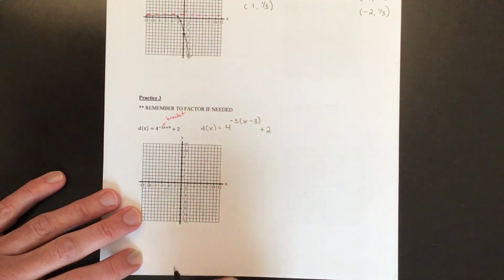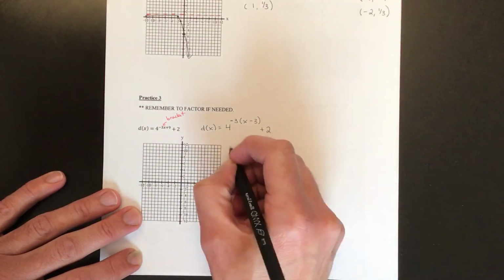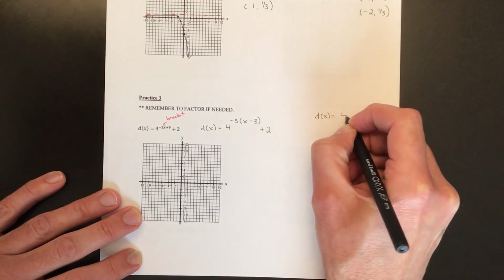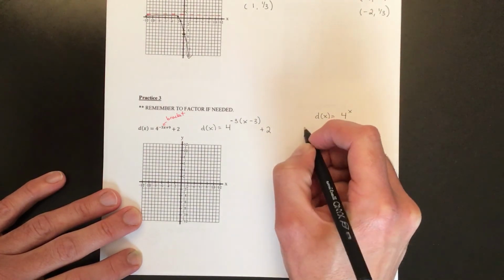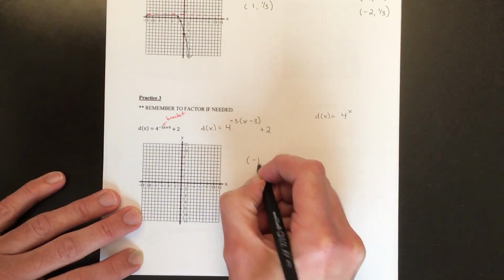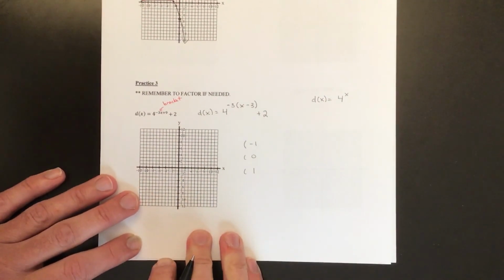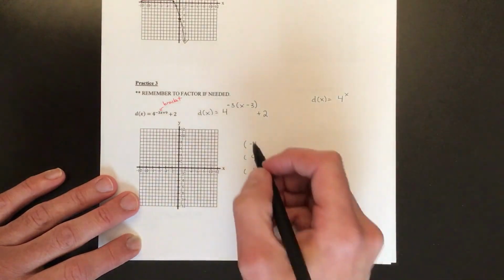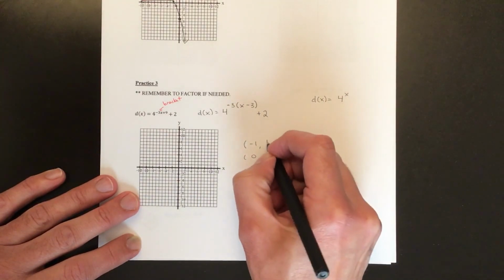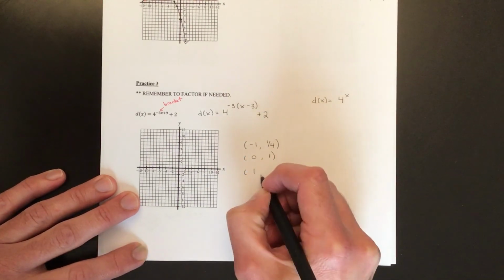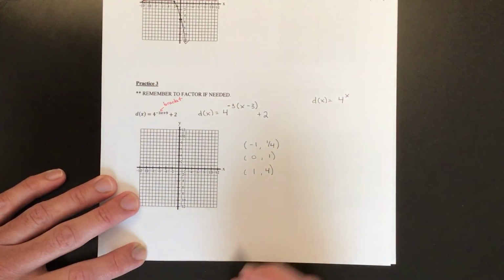In this case, our base is 4. So I'll just put here d(x) equals 4 to the exponent x. We use our points, negative 1, 0, and 1. 4 to the exponent negative 1 is a quarter. 4 to the exponent 0 is 1. And 4 to the exponent 1 is 4.